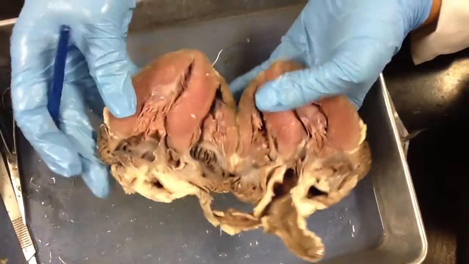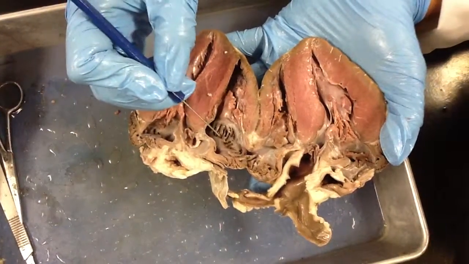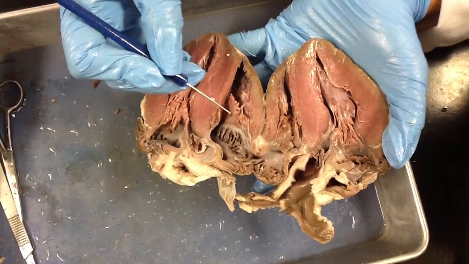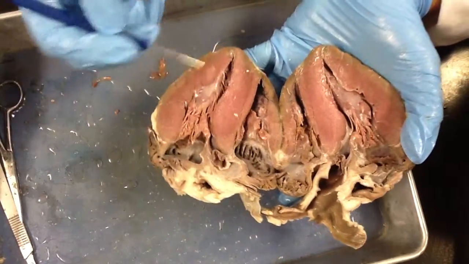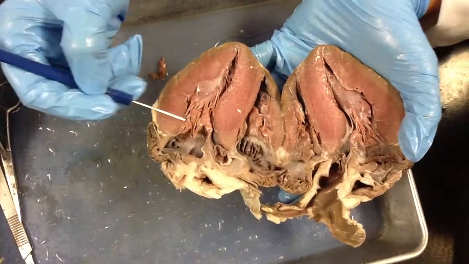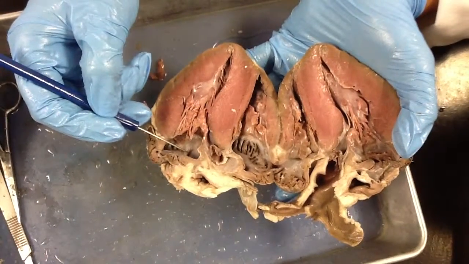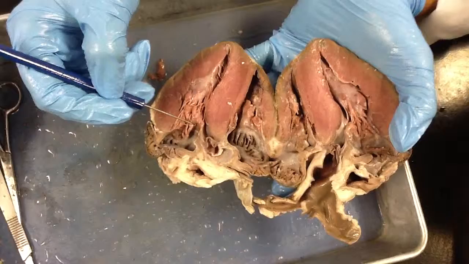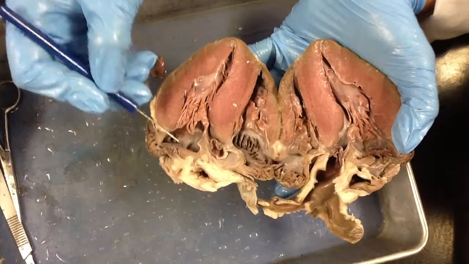Okay. So all right. So let's just review that really quick. You have the right atrium, right AV valve, also called tricuspid, right ventricle, interventricular septum, left ventricle, which we know because this is the apex. Okay, this is your left AV valve, also called your mitral valve, or bicuspid. You can call them any one. I know all of them. Okay, and then this is your left atrium.